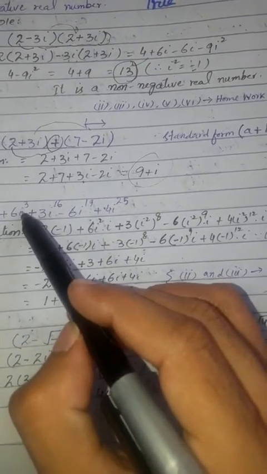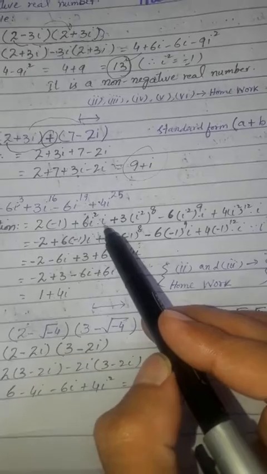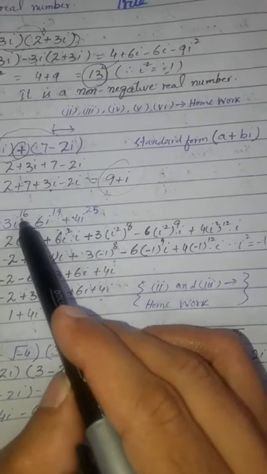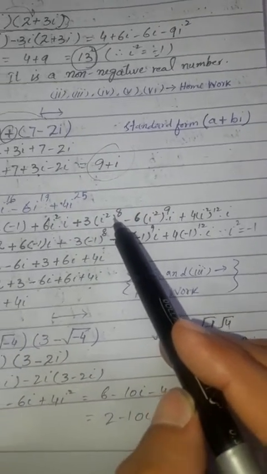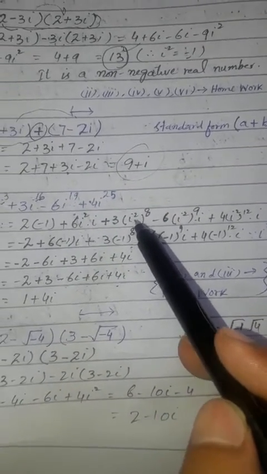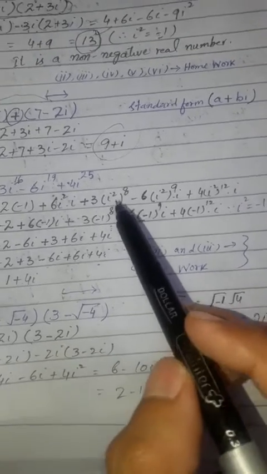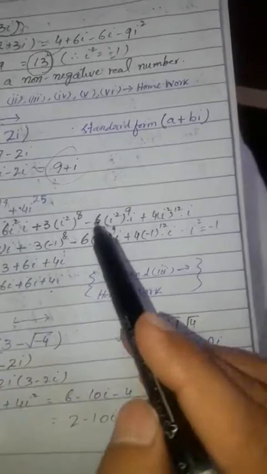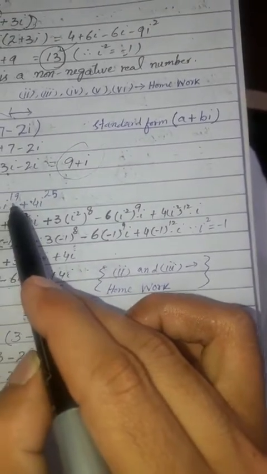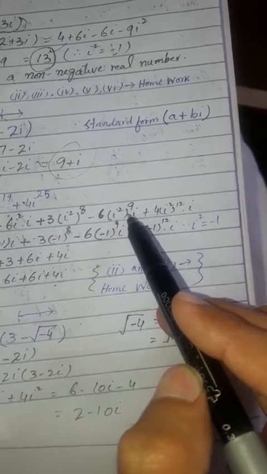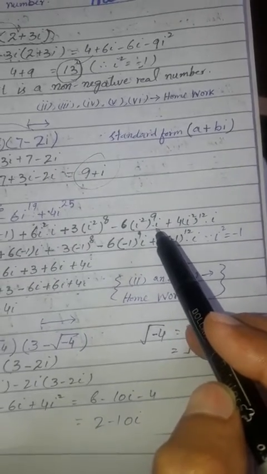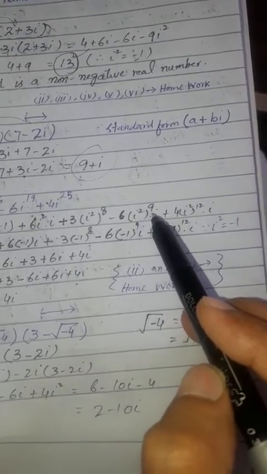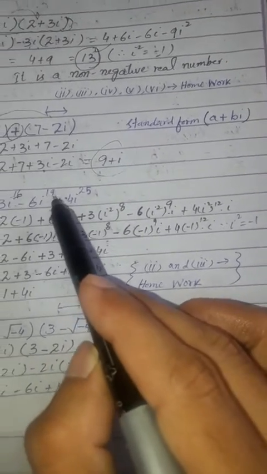I just split iota cube into iota square into iota because I know only the value of iota square. Then next, iota 16 is iota square whole to the power 8, that is multiplying with 2. 8 into 2, that is 16. Simply splitting iota 19 into iota square to the power 9 into iota. 9 2s are 18 plus 1, that is 19.